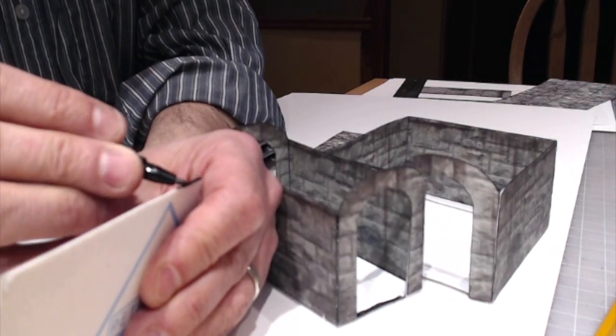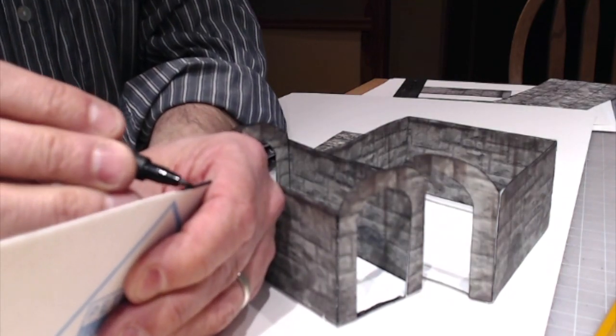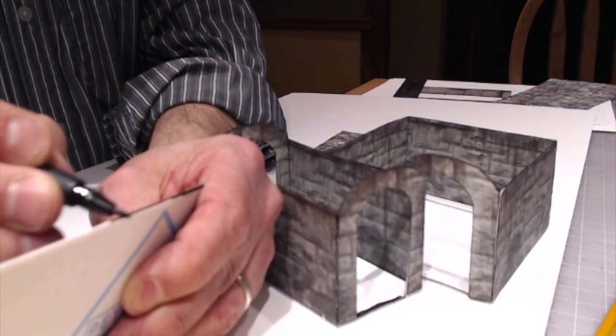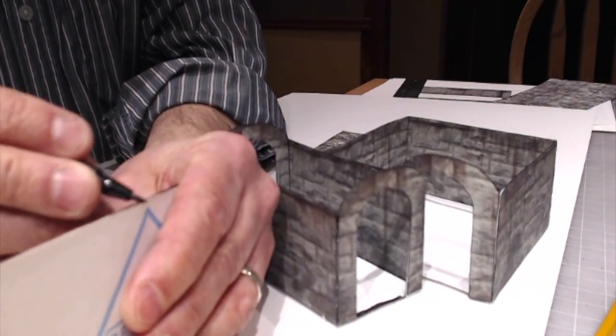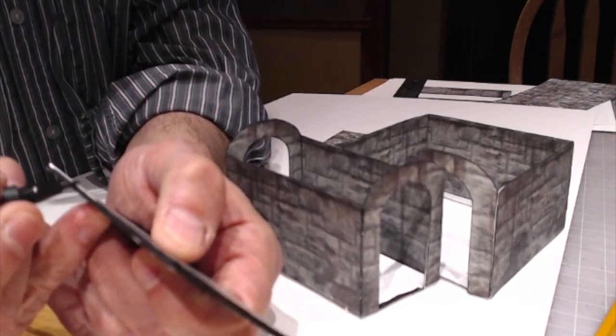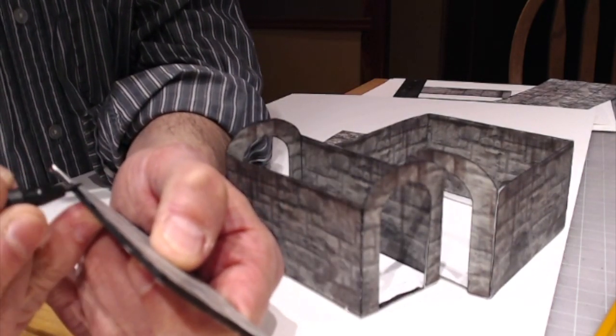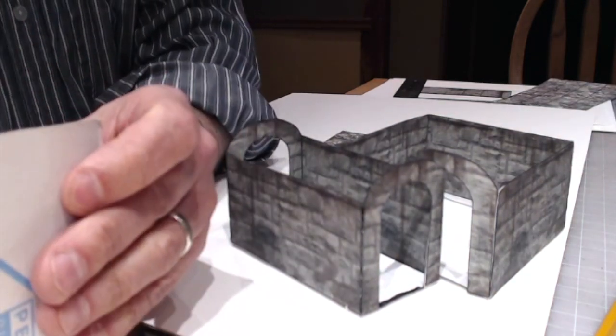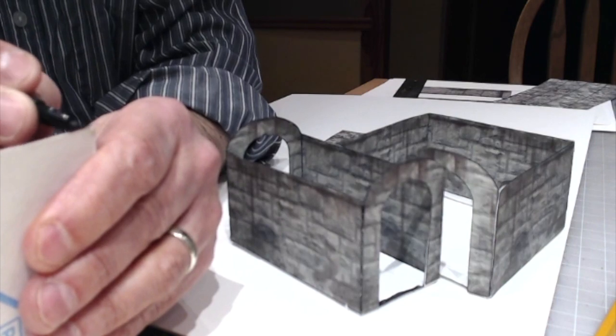And I draw with them, so they're multi-purpose tools. What I'm doing is covering up the white lines, and this will add to the finish of the piece, so that it looks better on the table.